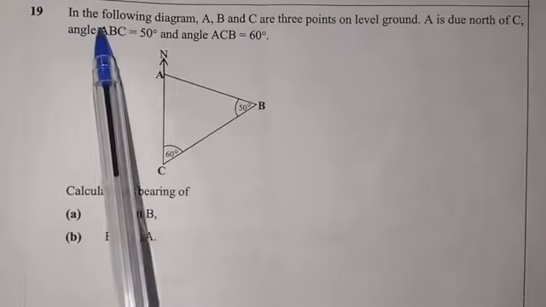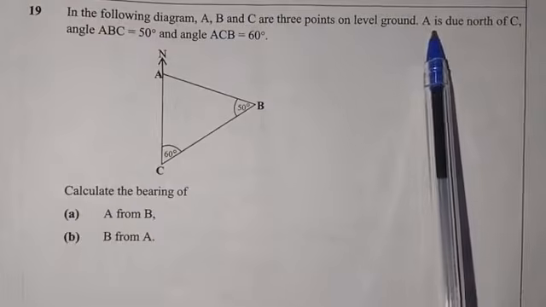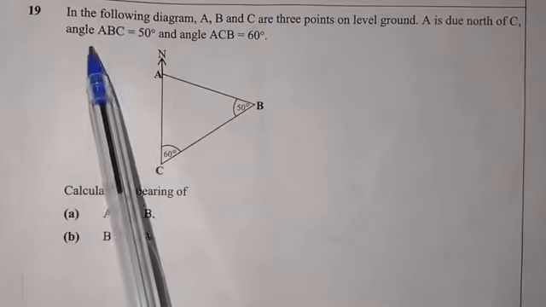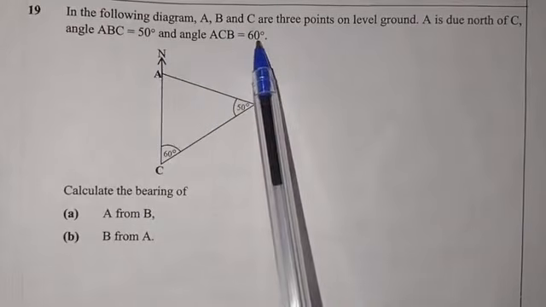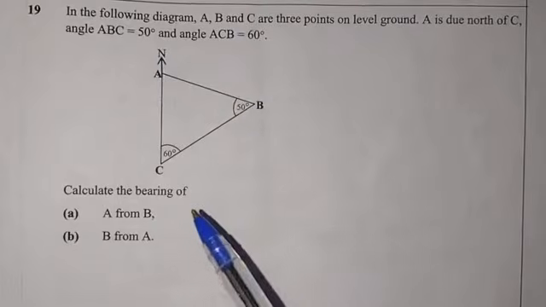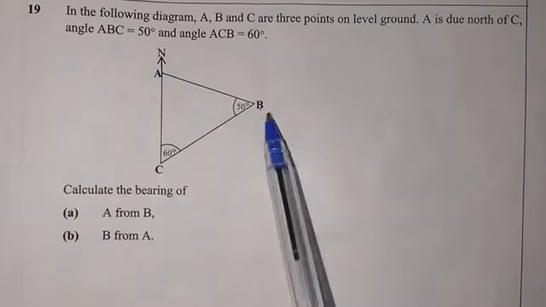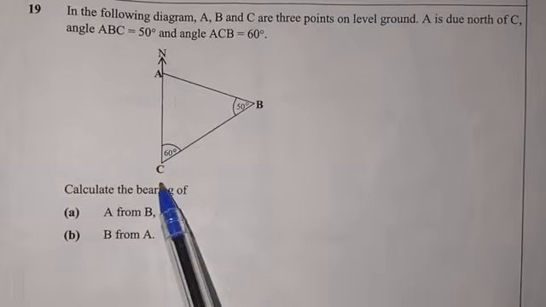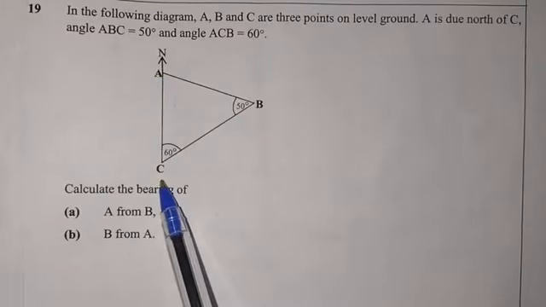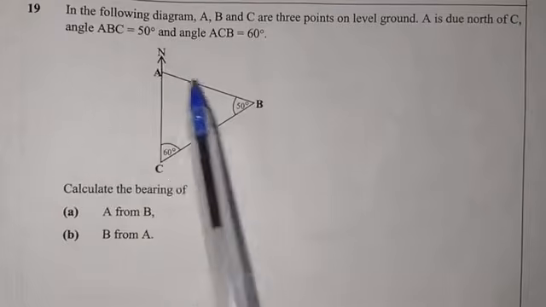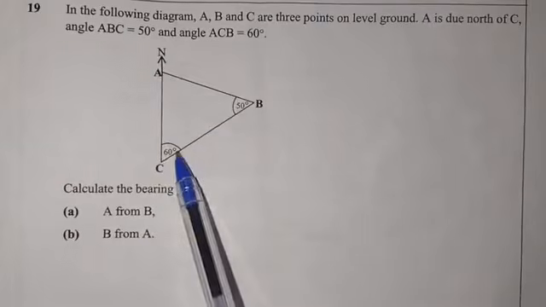The question reads, in the following diagram, A, B, and C are 3 points on level ground. A is due north of C. Angle ABC is equal to 50 degrees, and angle ACB is equal to 60 degrees. So this is the diagram we have been given, where we have points A, B, C, which are on level ground. We are told that A is due north of C, and the angle ABC is equal to 50, and the angle ACB is equal to 60.